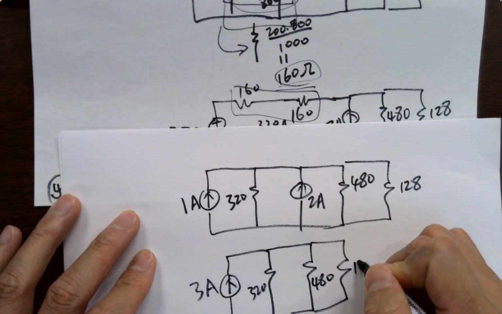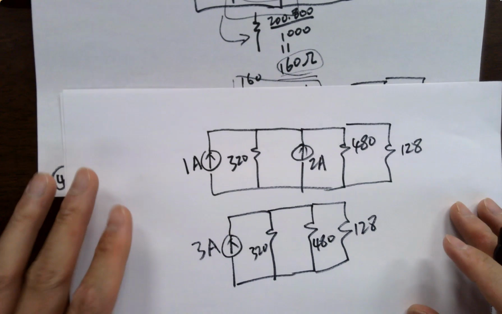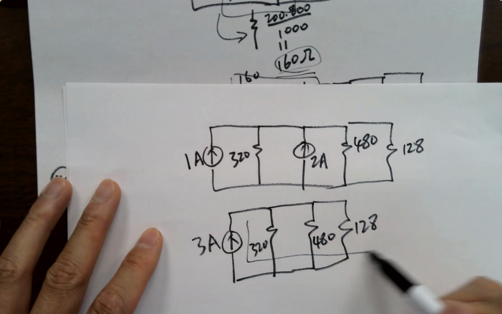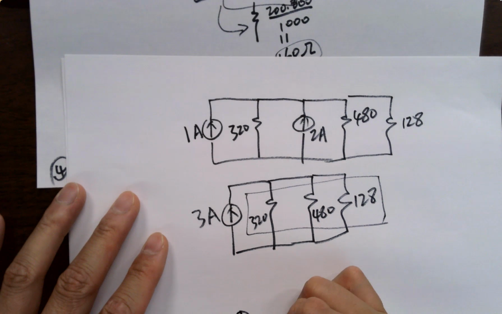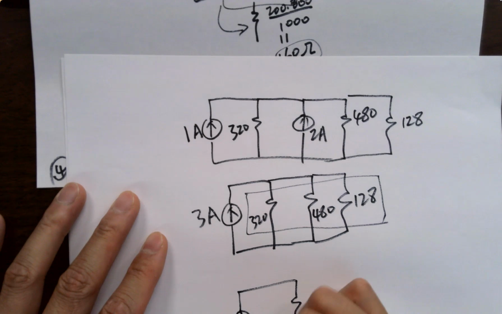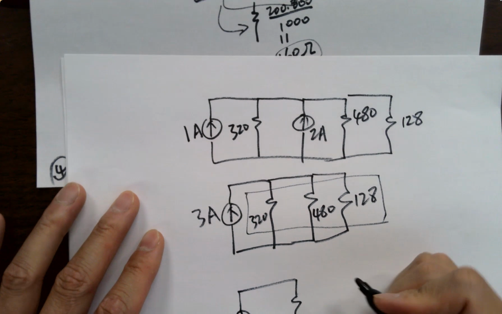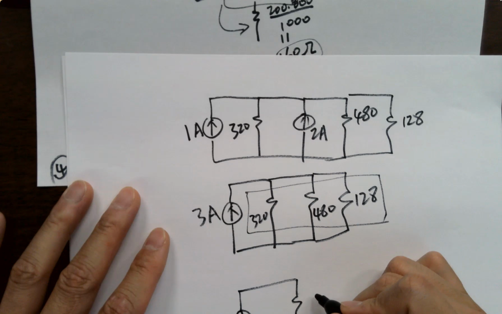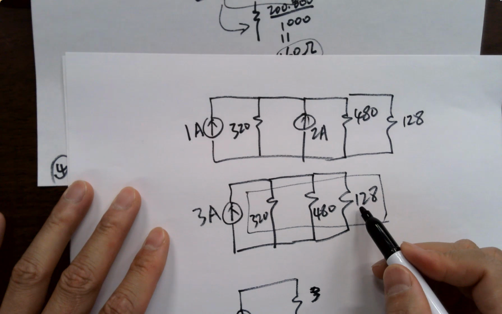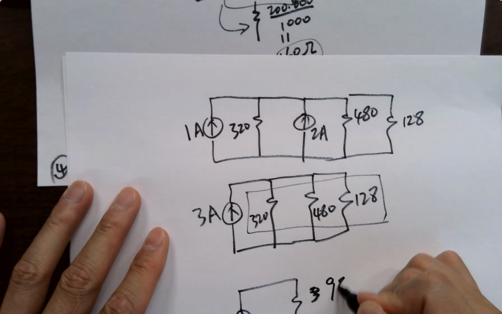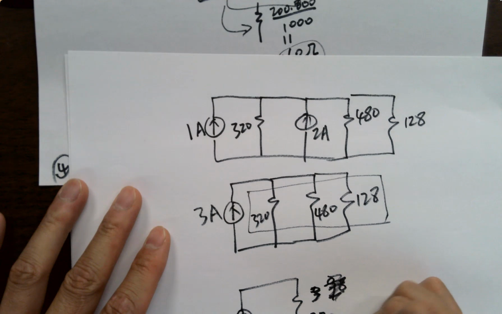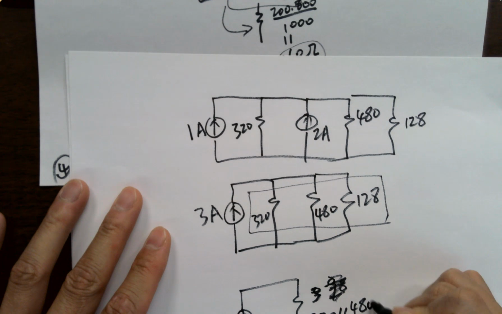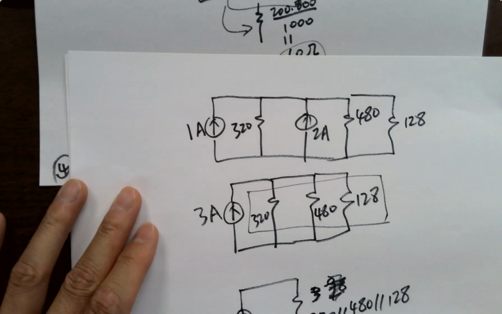480, 128. What's next? Combine. Yeah, so eventually you're getting this 3 amps and 320. Oh, let me see. Oh, that's 98 ohms. I'm joking, I don't know. 320 in parallel with 480 in parallel with 128.